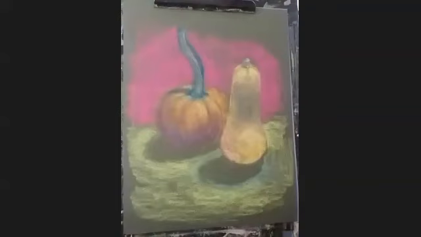Beautiful. I love the magenta background. It really makes this whole drawing come together and pop. It turned out so well, Katie. Thanks, Vida.